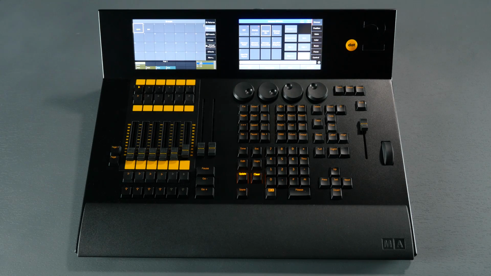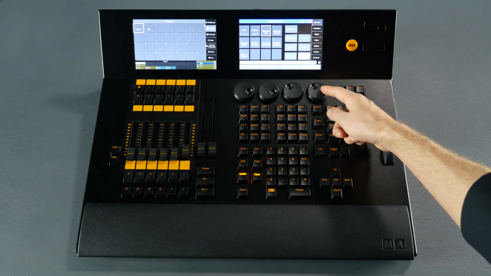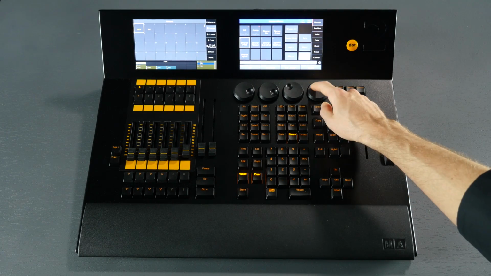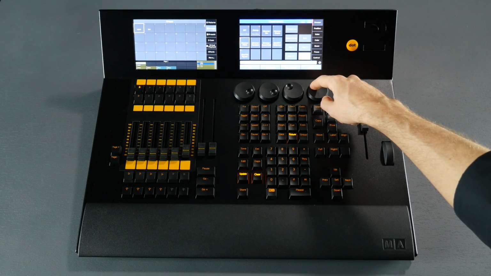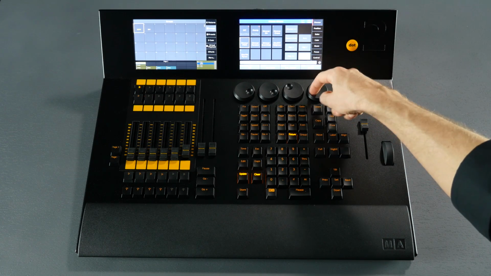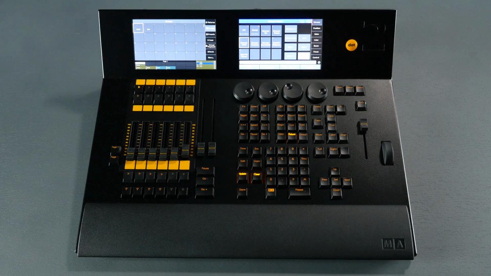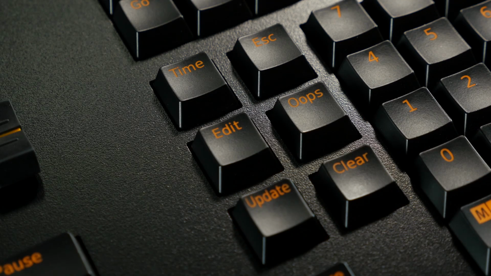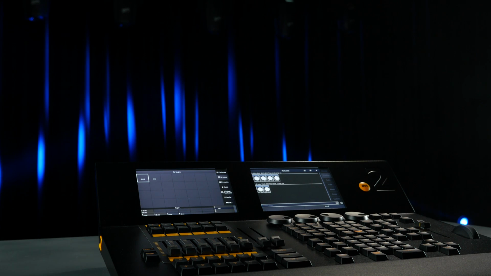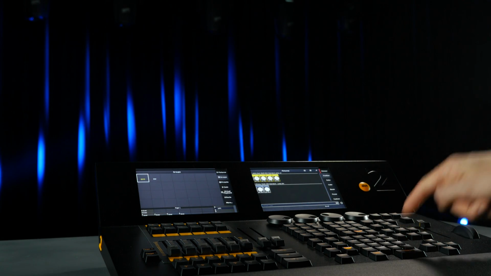The fourth encoder controls the width and softness of the effect. This can be combined with different waveforms for some neat results. Alright, let's try a movement effect next. First, we'll clear the current effect by pressing clear twice. Let's reselect our group of fixtures and turn them on by pressing the full key.